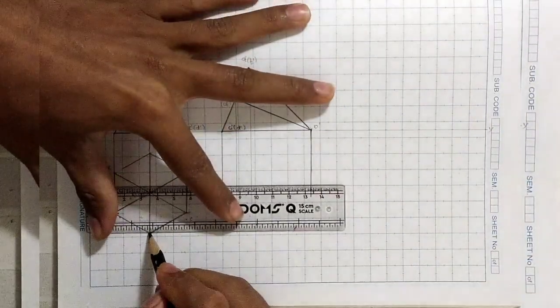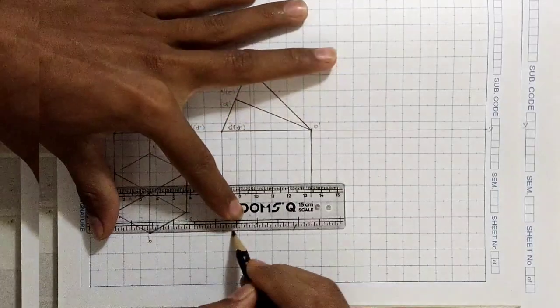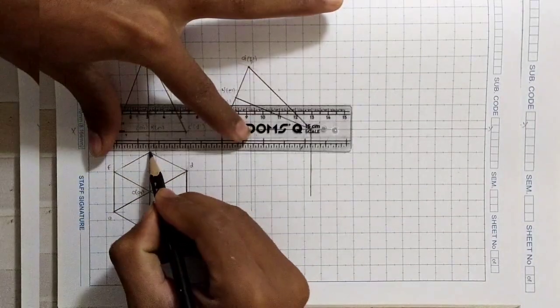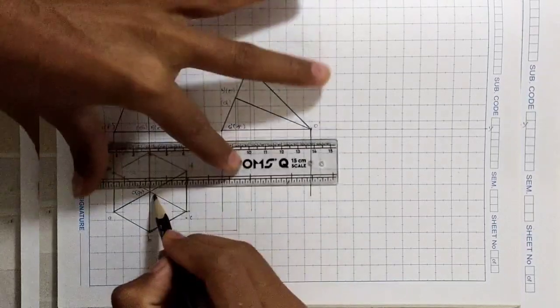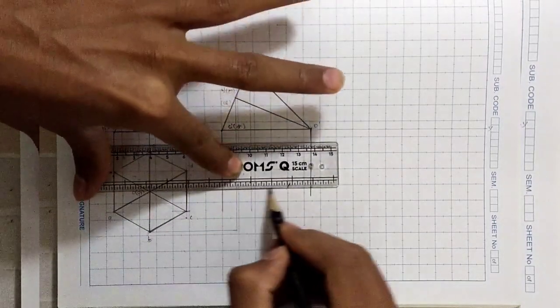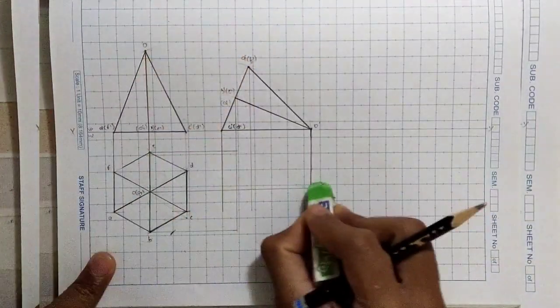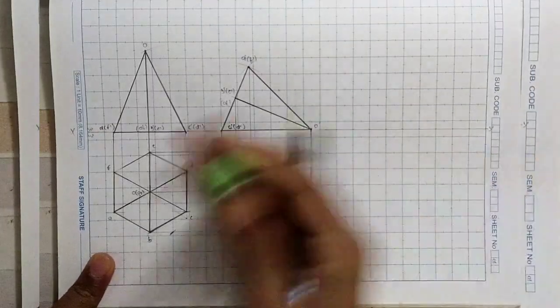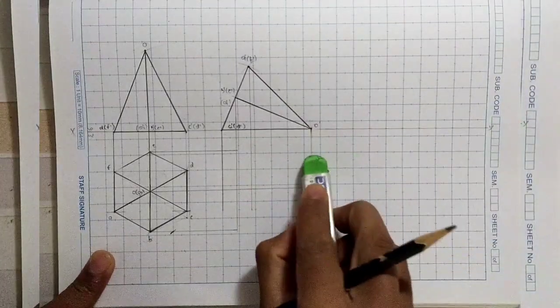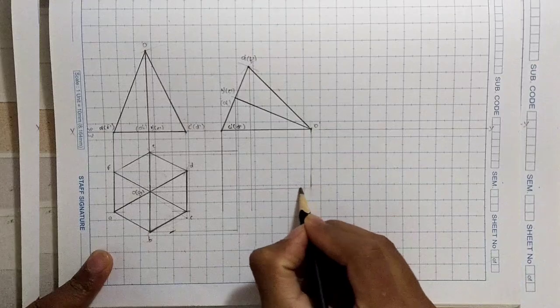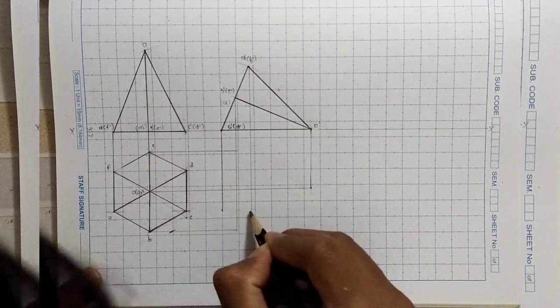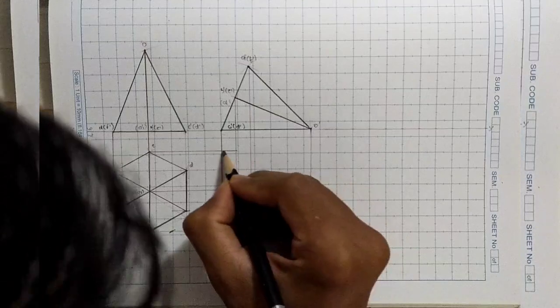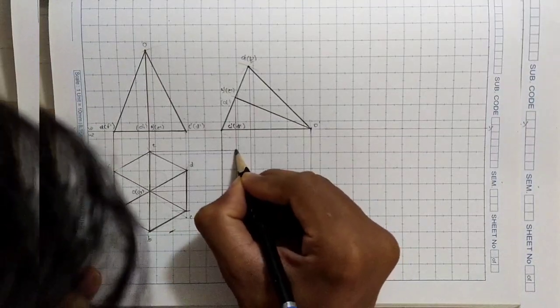Now I have to put lines like this, and from the center. I'm not erasing, I'm just making it light. Okay, so see here I got my coordinates. It's here.